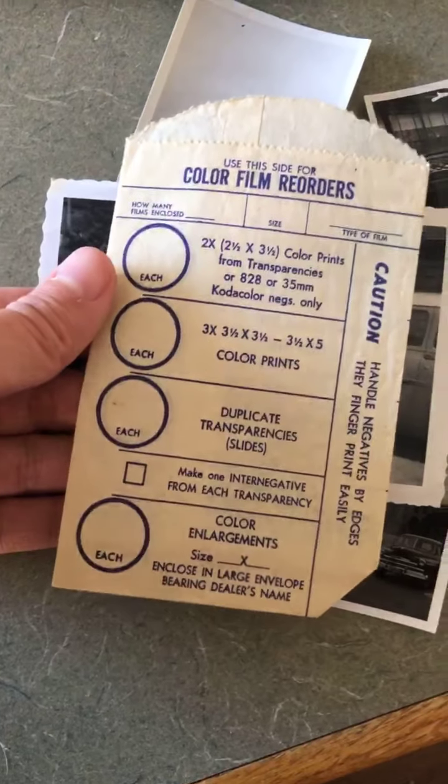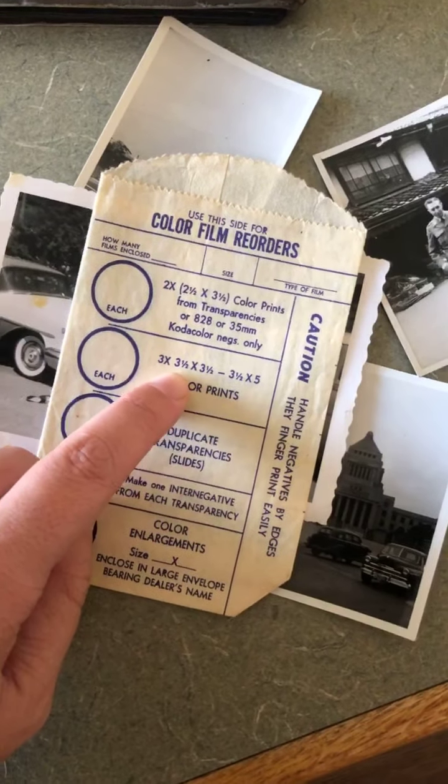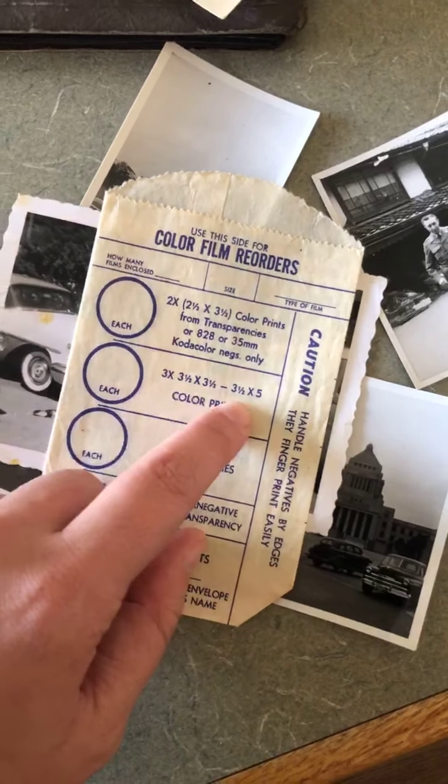I did pull an old reorder form. And you can see you've got the little square prints, the 3.5 by 3.5 or the 3.5 by 5.